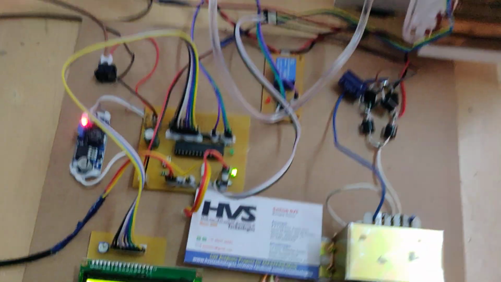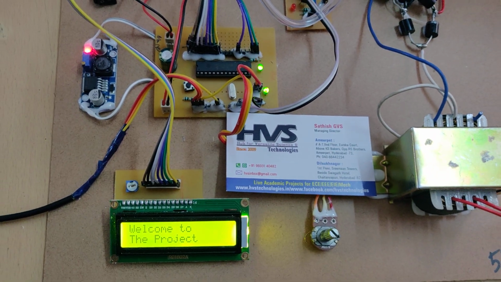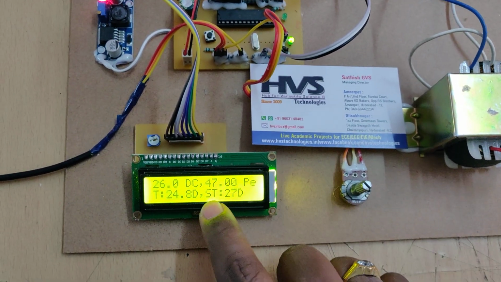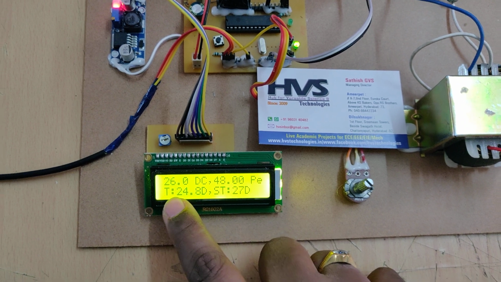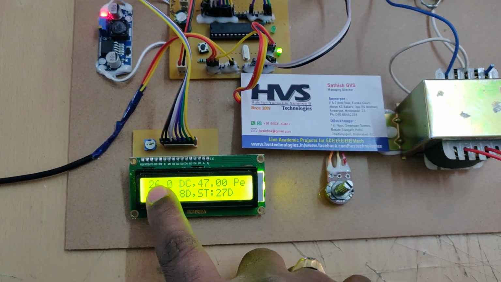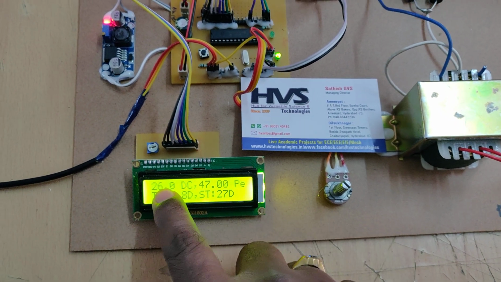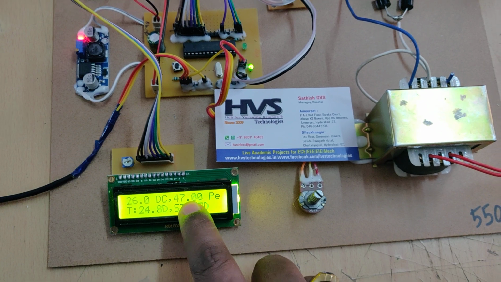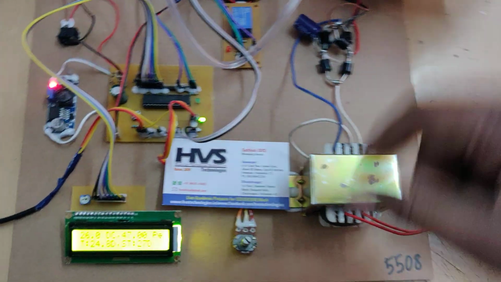When we turn on the kit, a welcome message will be displayed on the LCD screen. Initially it will check for the set temperature. So ST is nothing but set temperature, T is nothing but water temperature, 26.0. The above line is the chamber temperature and chamber humidity: 26 degrees centigrade, 47%, inside the chamber now.